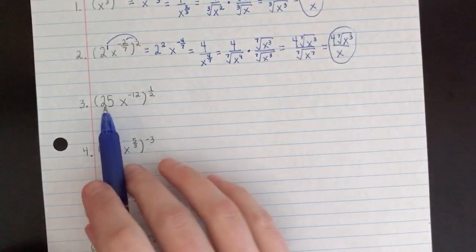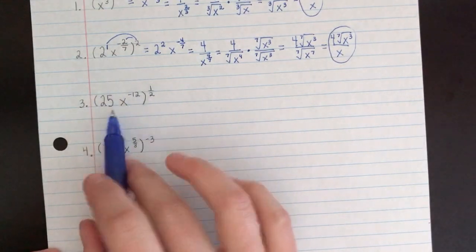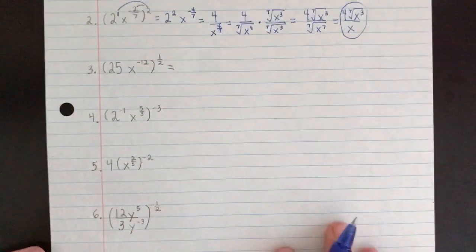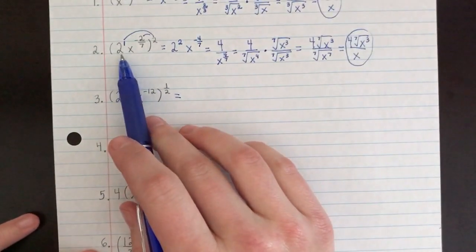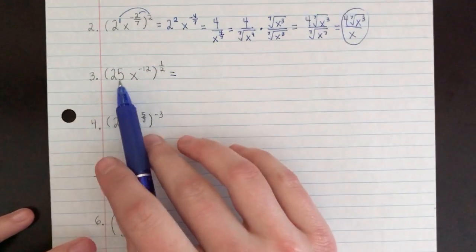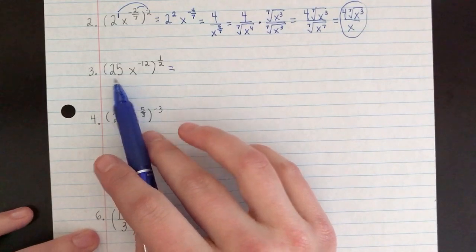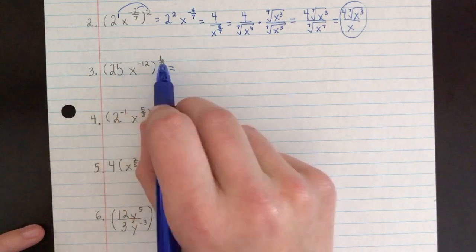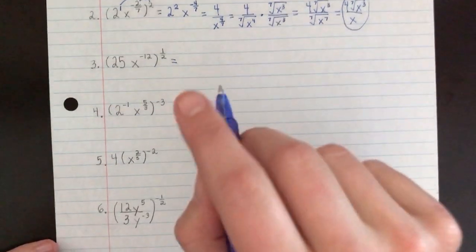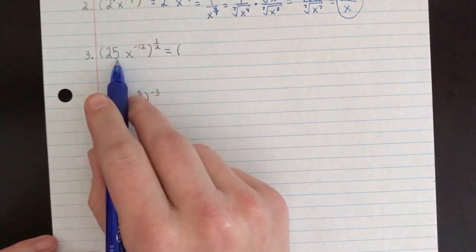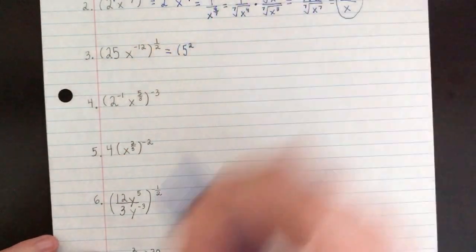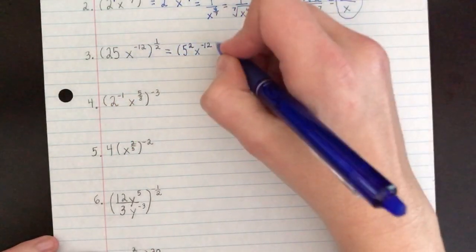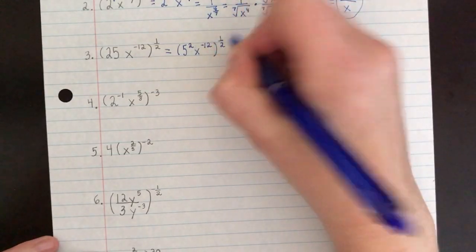Okay, on this problem, what we're going to do first, because I noticed something can be simplified in the parentheses, for P in PEMDAS, I'm going to do that first. Here, 2 is a prime number, I couldn't do anything with that. 25, I know that 25 is 5 squared. Because I have a power up here, I'm going to convert that to 5 squared because it might help me with my power here, and that's just a good rule of thumb to do from here on out. So 25 is the same thing as 5 squared, so I'm going to rewrite it as such, and then x to the -12 can't be simplified really yet. All raised to the 1/2 power.